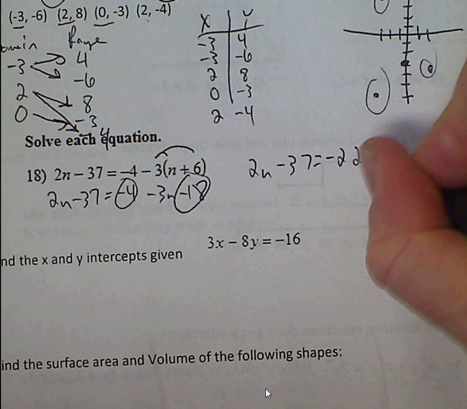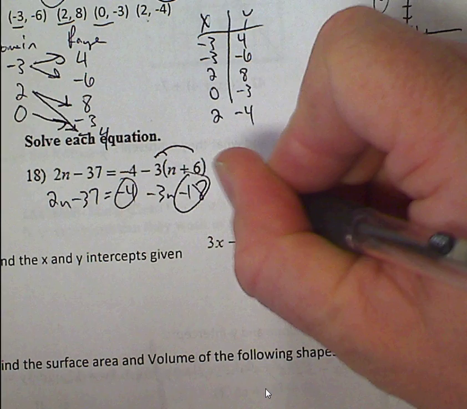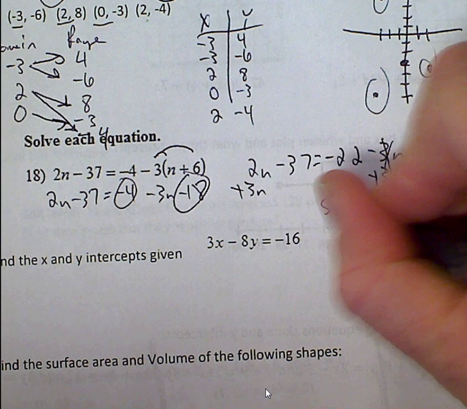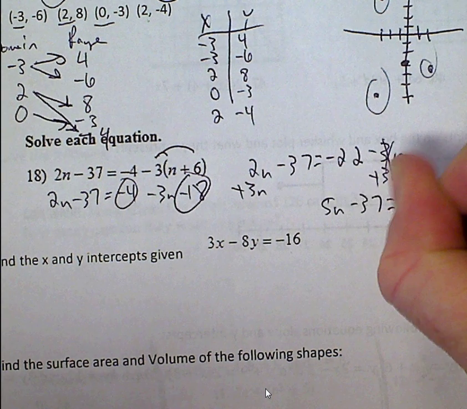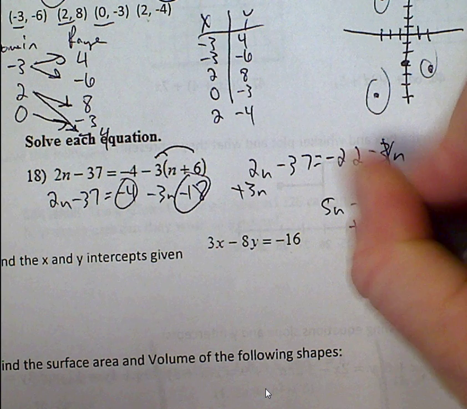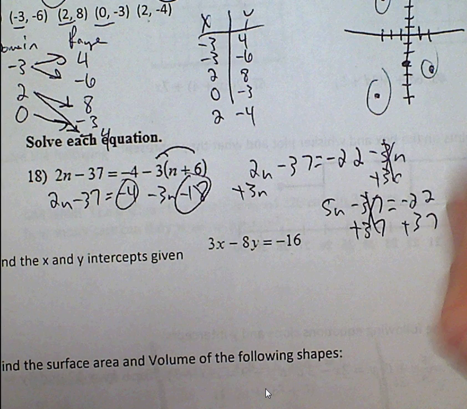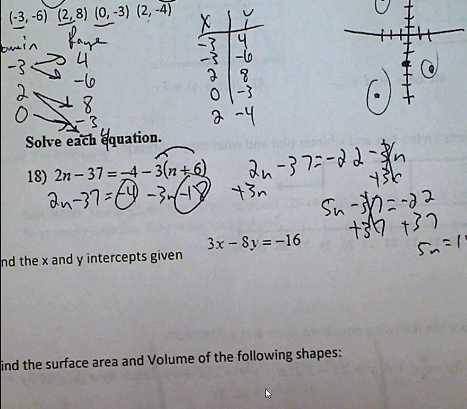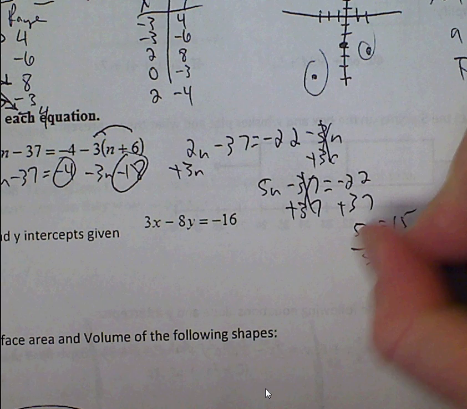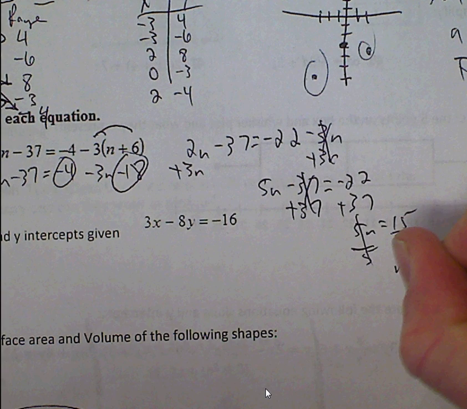I would add 3n to get my variables to the same side. That gives me 5n minus 37 equals -22. Add 37, 5n equals 15. If I divide by 5, I get n equals 3.